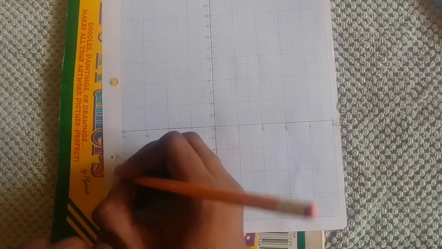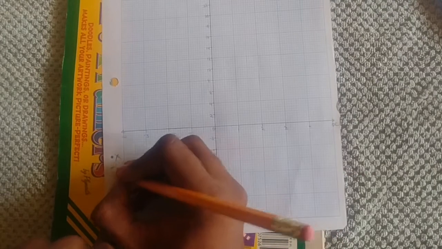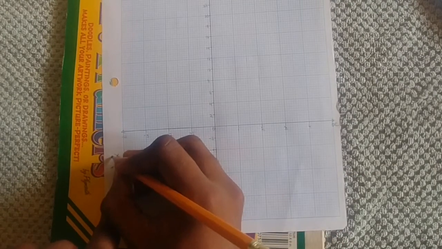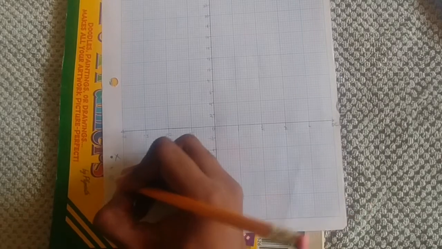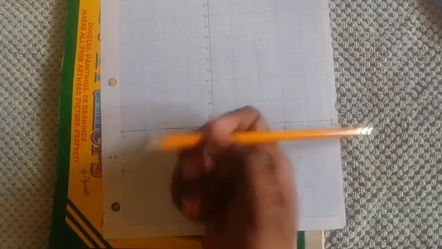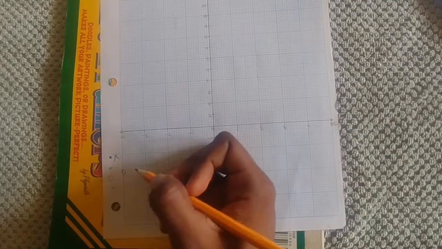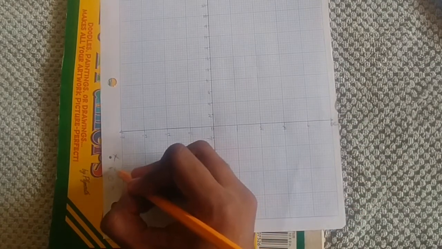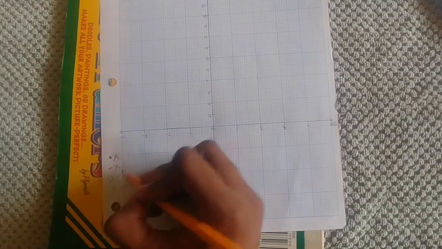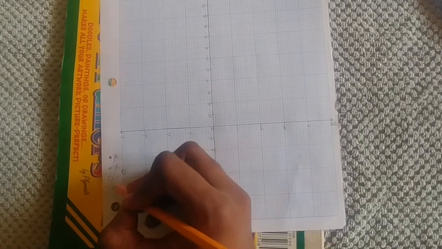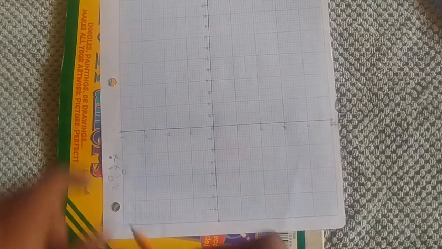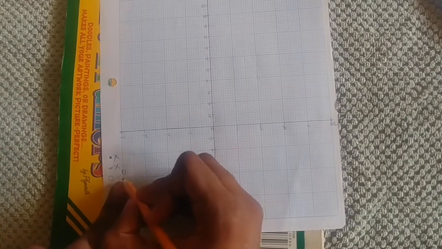What else is not acceptable? This is not acceptable. You can either put a point with a circle, right? Your pencil must be sharp. As you can see, mine is sharp. Or you can just put an X, right? This is unacceptable, this is unacceptable, this one is right, this one is right. So you can use either of these. Okay, so this is point A.